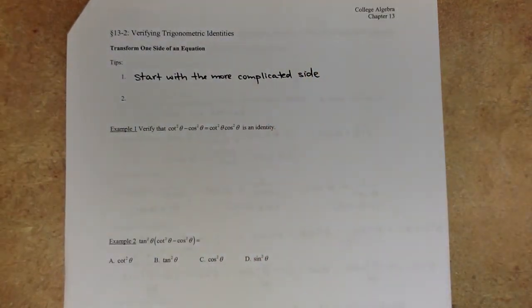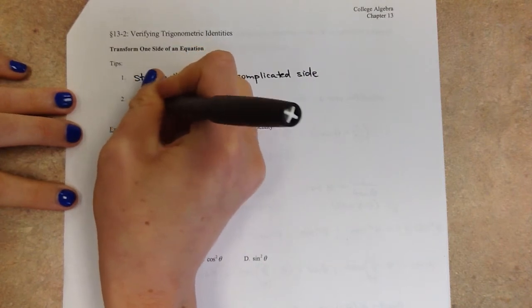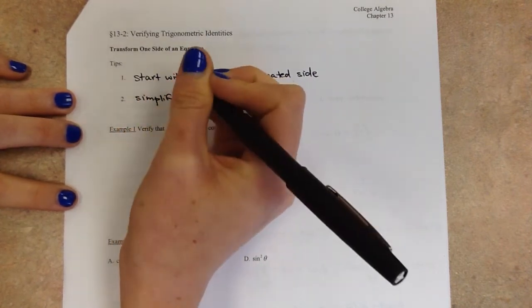Typically, addition or subtraction make an expression more complicated than multiplication or division. So if one side has addition or subtraction and the other does not, I would say start with that side. That's going to be a little more complicated. And then the way we do it is we just simplify and simplify as much as you can until the two sides are the same.